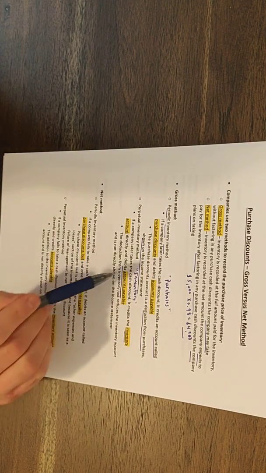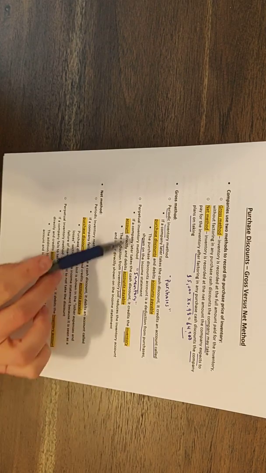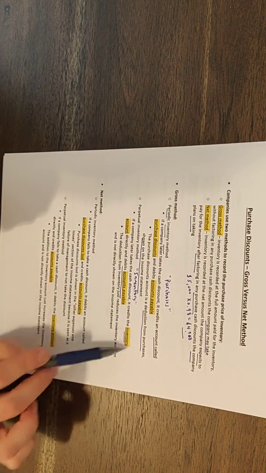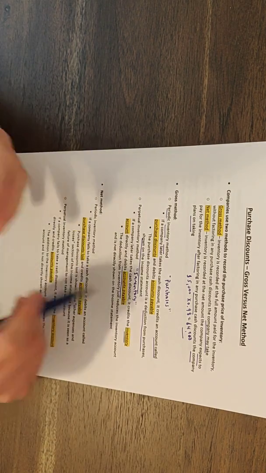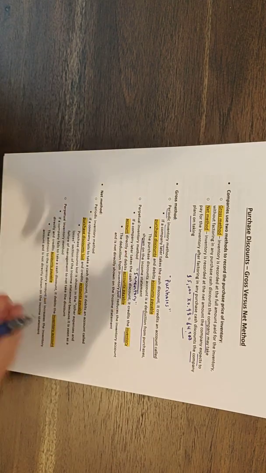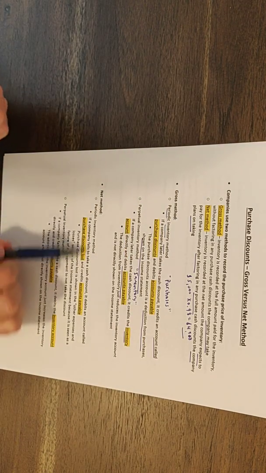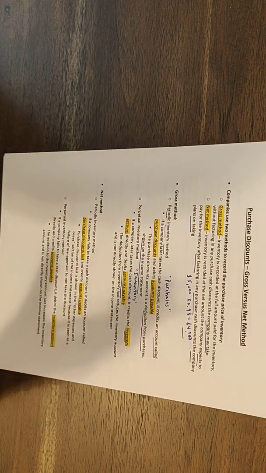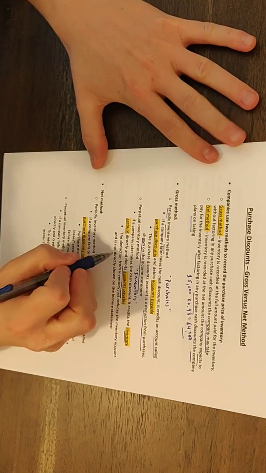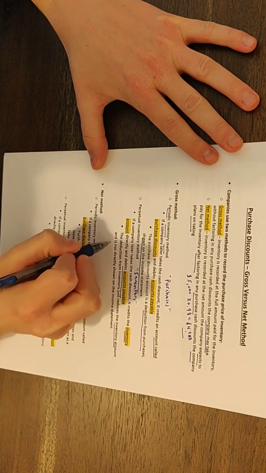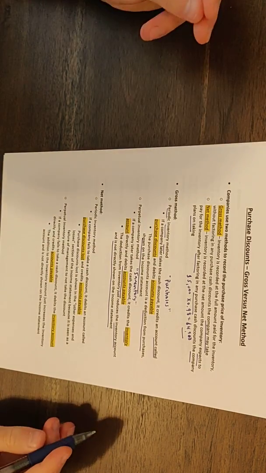When we first buy the inventory, we debit inventory. If we take the cash discount later, we credit inventory to reduce it. For periodic we have purchases and purchase discounts; for perpetual, it's always just the inventory account itself. The deduction just reduces the inventory account and is not directly shown in the income statement.